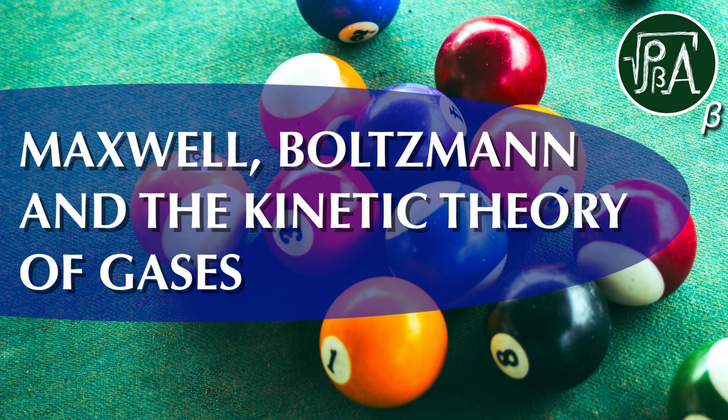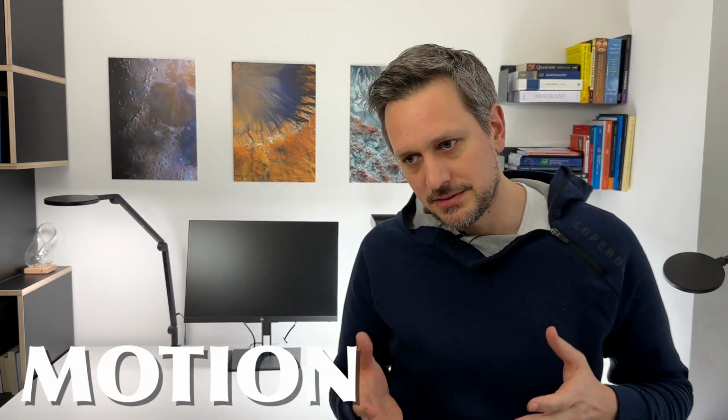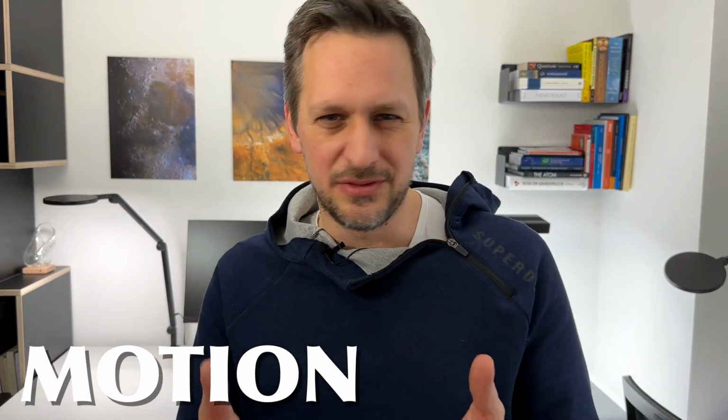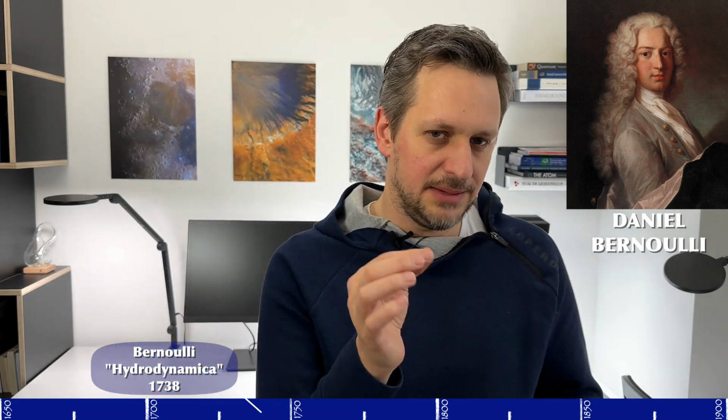Maxwell, Boltzmann, and the kinetic theory of gases. At around the same time, ever more physicists came to support the idea that heat was not actually a substance, but a form of motion. Which of course begged the question, motion of what exactly? The Swiss physicist Daniel Bernoulli, in his work Hydrodynamica, already described gas as consisting of tiny particles and used this to explain pressure or other properties.